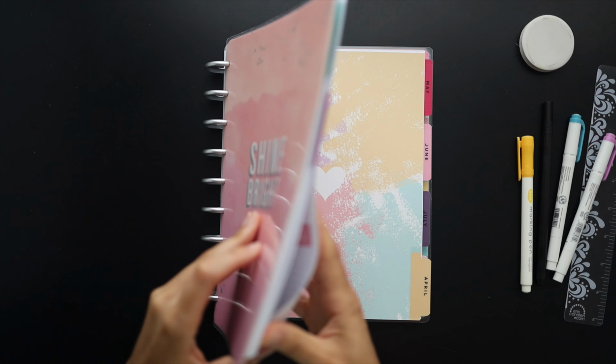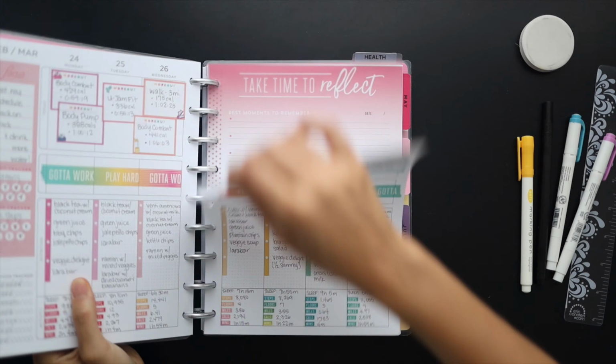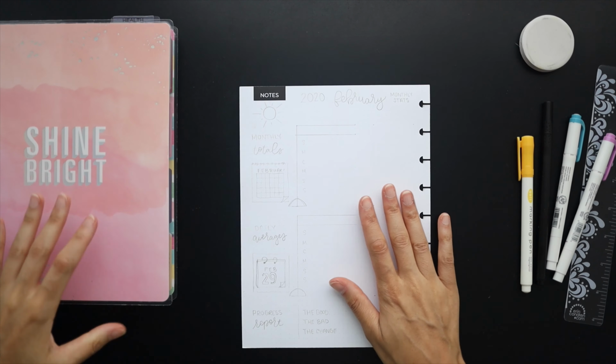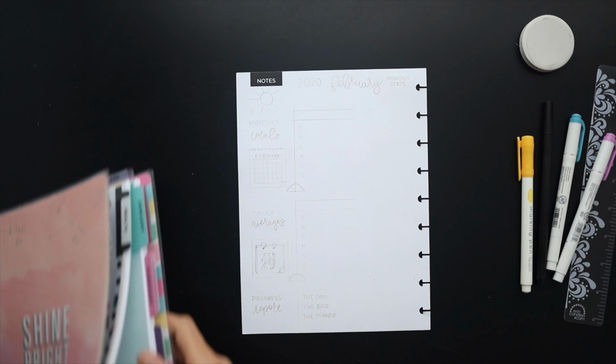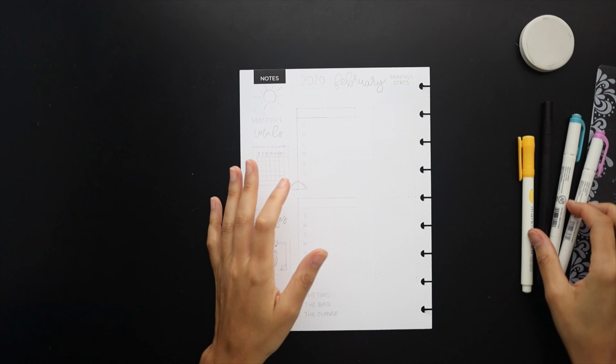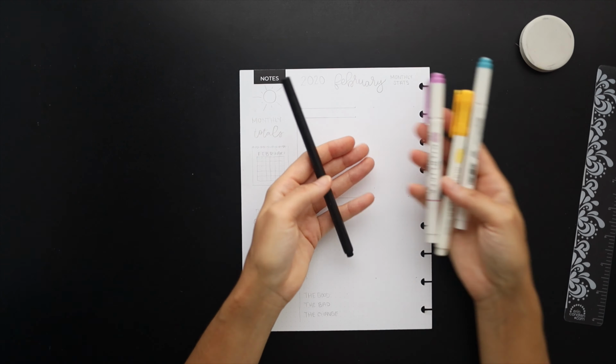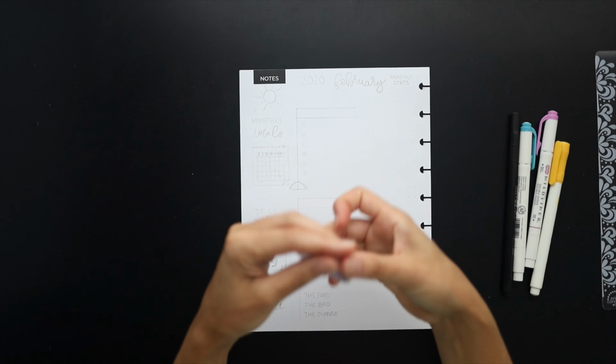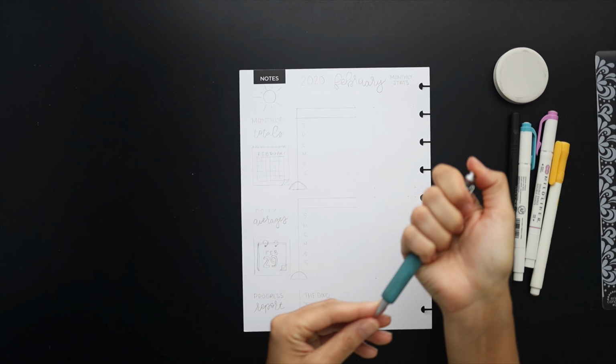So today we're going to be doing a setup of our monthly stats, and I'm using my Currently page to do so. It's going to be kind of bullet journal style, so hopefully you like this little bit of change. I've got some pens here that I'm going to use, as well as my ruler, an eraser, and a pencil.